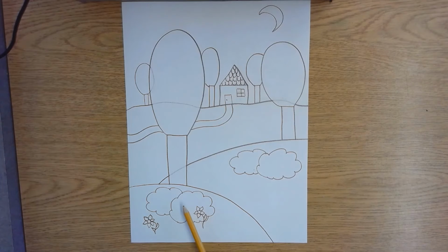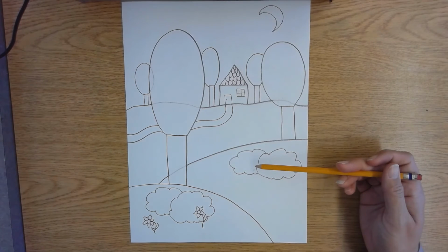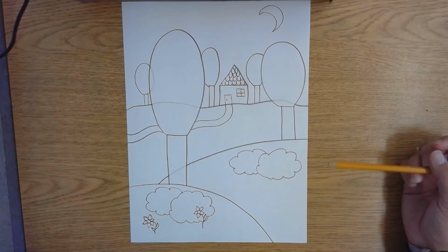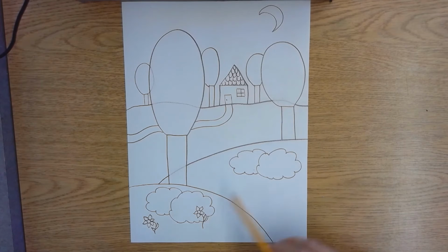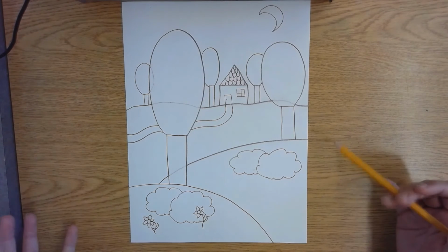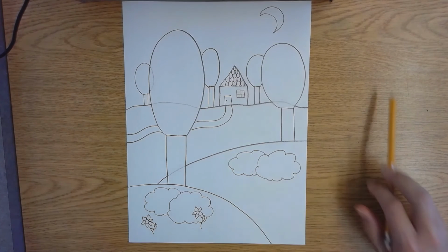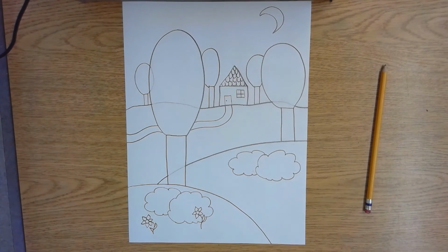So anytime you put things on top like that, and then you show that it's kind of hiding whatever's behind it, you are showing space. So now you can get whatever materials you have at home, markers, crayons, colored pencils, and you can color your picture. Pause it so that you can color.